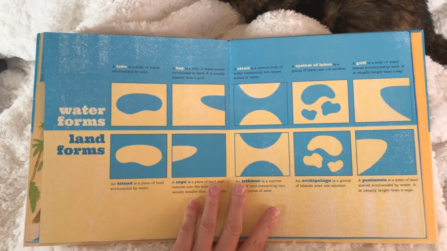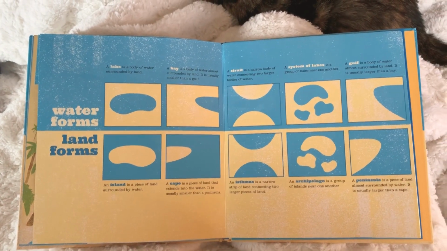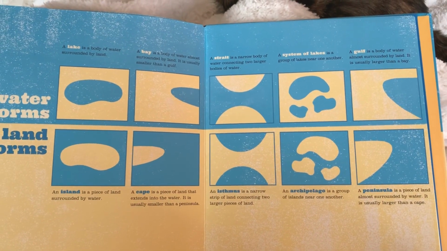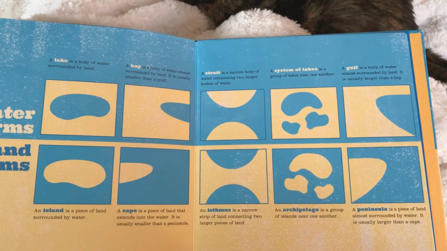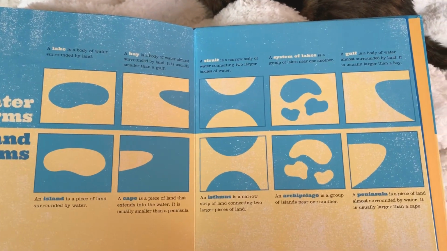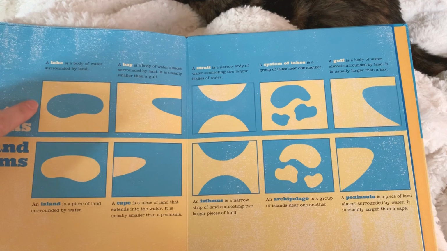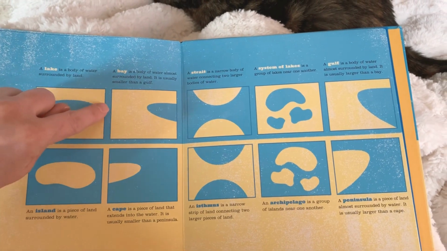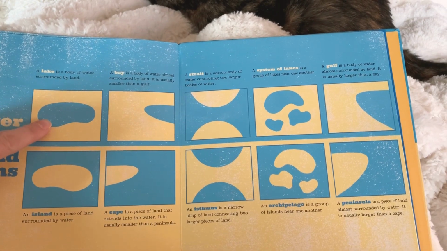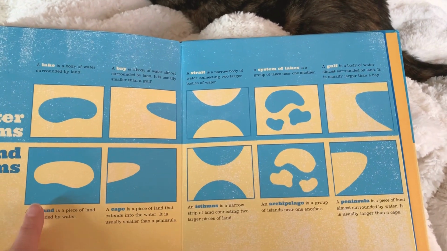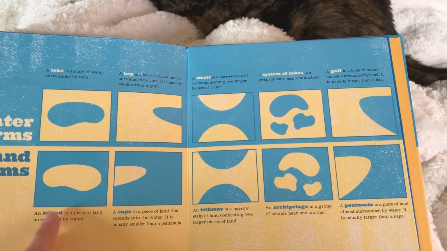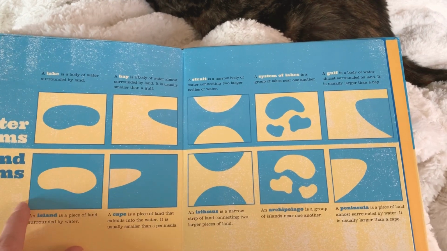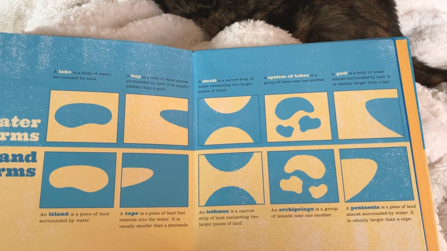So here we go. If we took out the people and the trees and everything, this is what cards with the different land forms and water forms on them would look like. Let's see how much you remember from the book. This one is, do you remember? A body of water surrounded by land is a lake. What about this one? The land form equivalent. A piece of land all surrounded by water is an island.